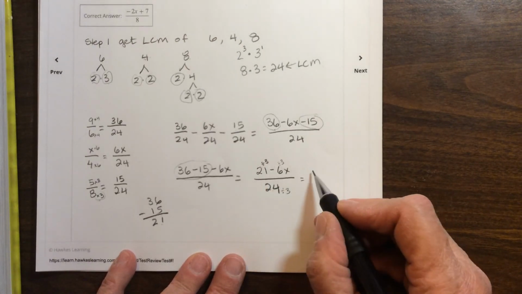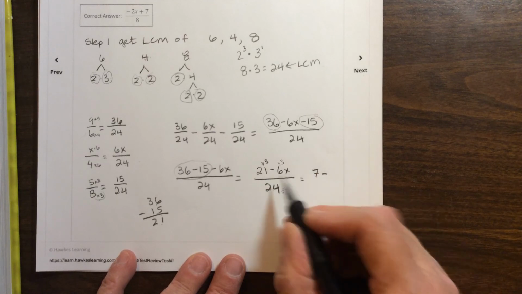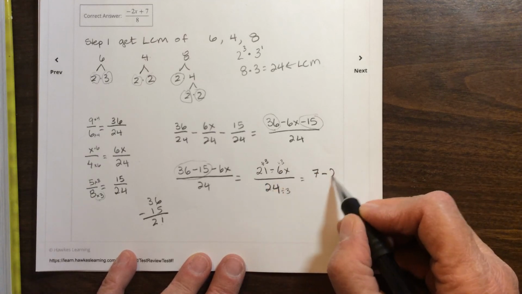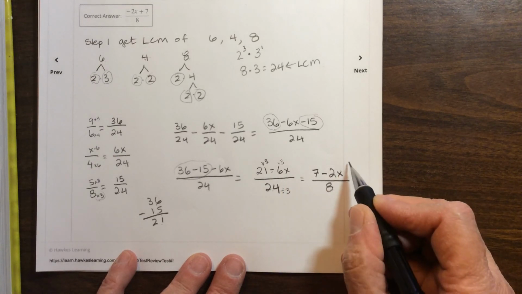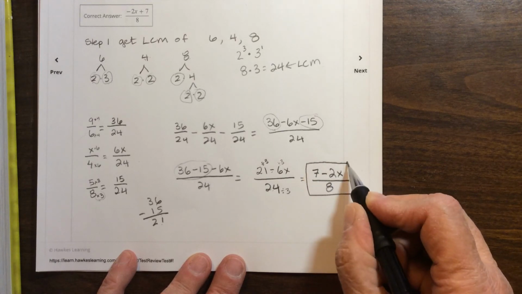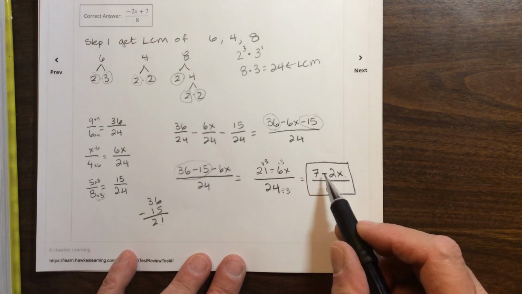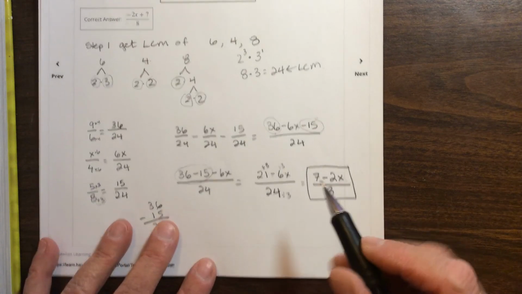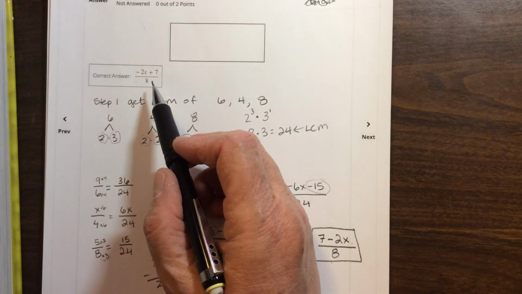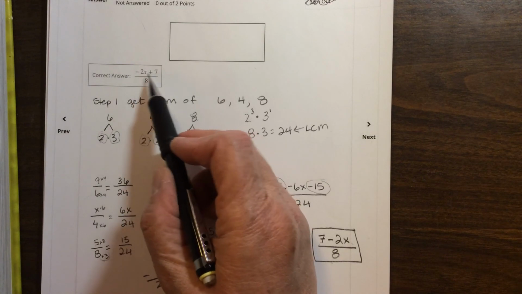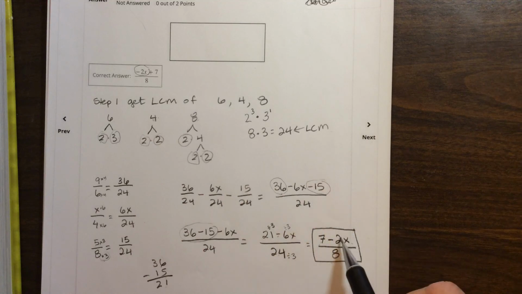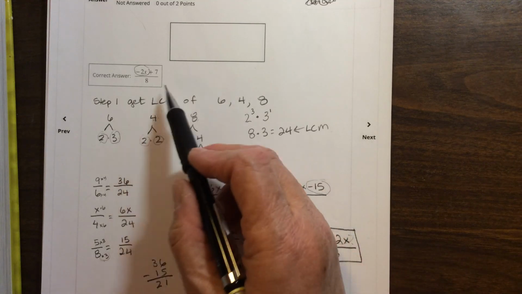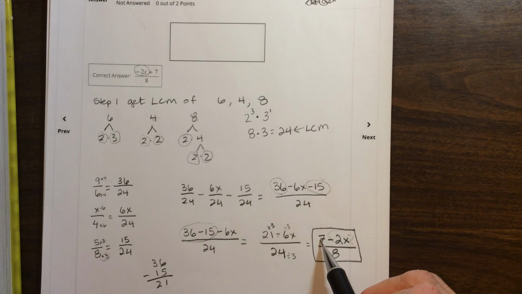So 21 divided by 3 is 7, minus 6 divided by 3 is 2, keep the x, and 24 divided by 3 is 8. Now, the answer I got, 7 minus 2x over 8, is the same as the answer that Hawks got. They wrote the top a little bit differently, but their 2x is still negative, just like it is here, and their 7 is positive, just like it is here. So either one of those ways you write it is correct.